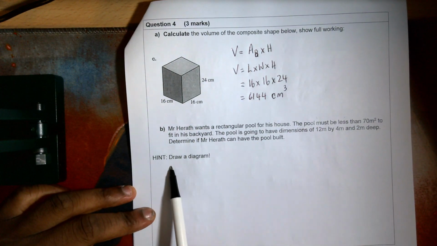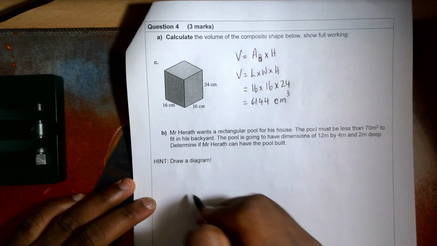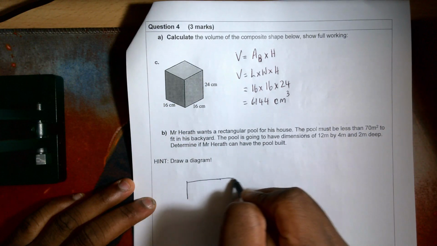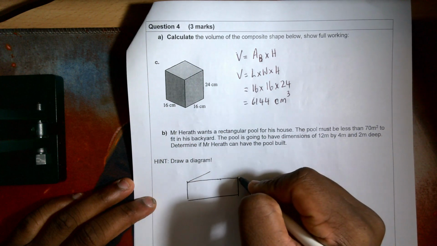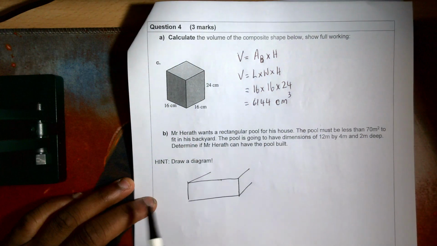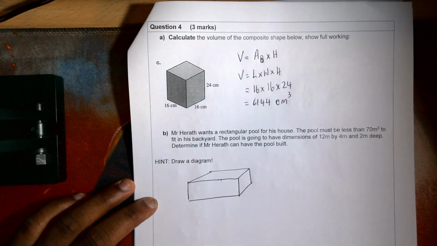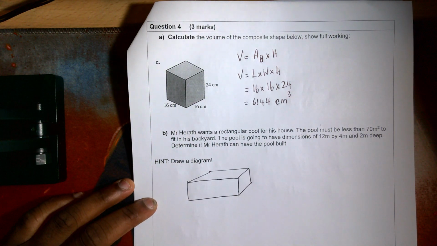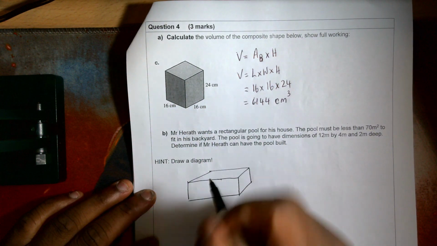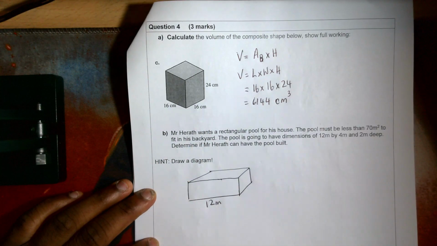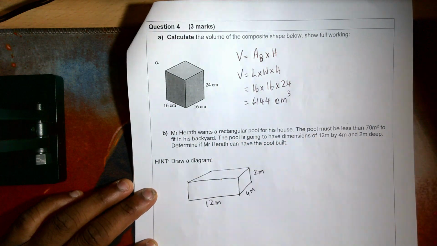I would, as the hint says, draw a diagram to start with. So if we draw our rectangle and then draw lines coming off of it from these corners and connect them together, there's your rectangular pool. It says the pool has dimensions of 12 meters, so it's 12 meters long, 4 meters wide and 2 meters deep.